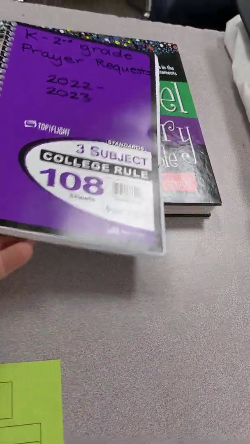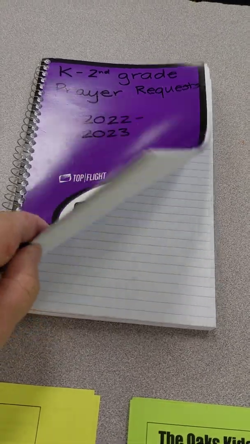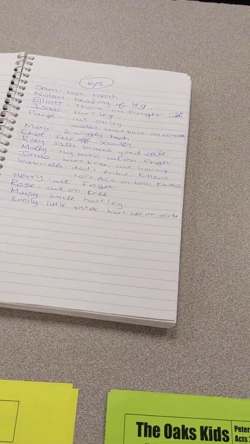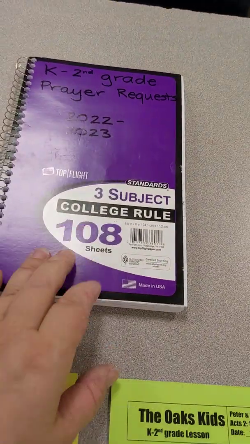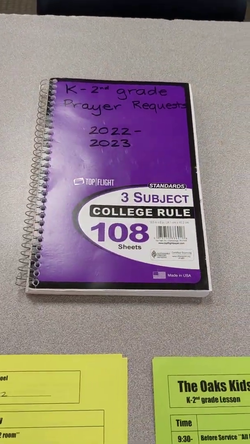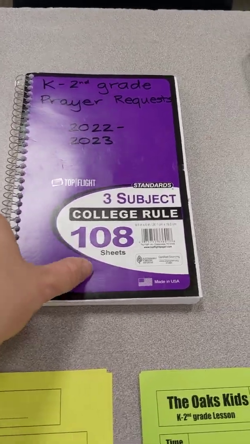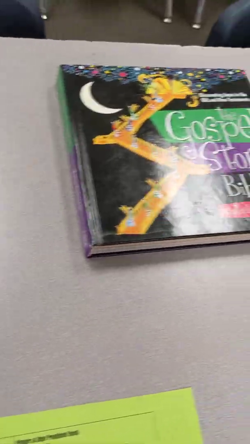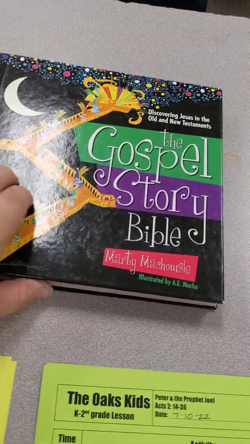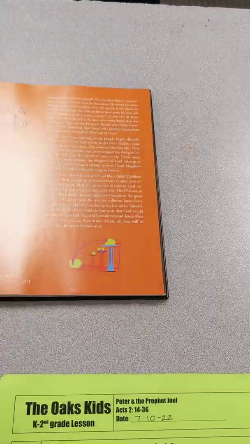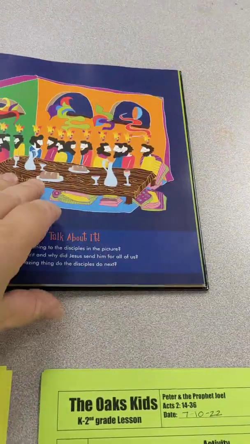Don't forget that during prayer request time to record their prayer requests in this purple book. We have been writing them down and dating them so that if there is something serious going on with their family, we know that we can check in with parents, see how they're doing, and see if there's anything we can do to help. Then, after prayer request and prayer, is when we are going to move on to the Gospel Story Bible. We are on pages 246, 247, which is getting close to the end.